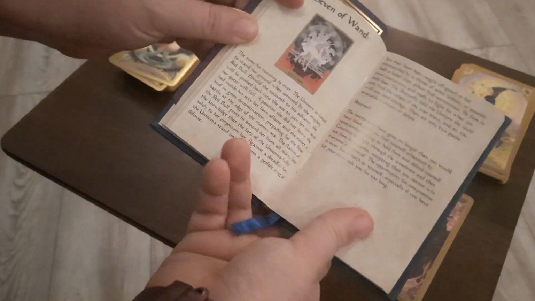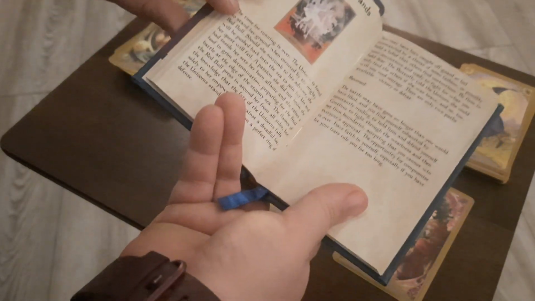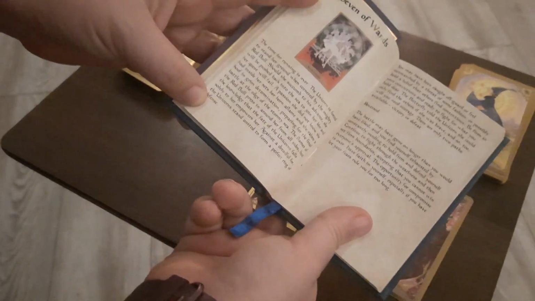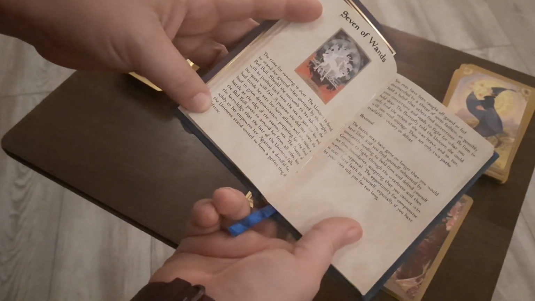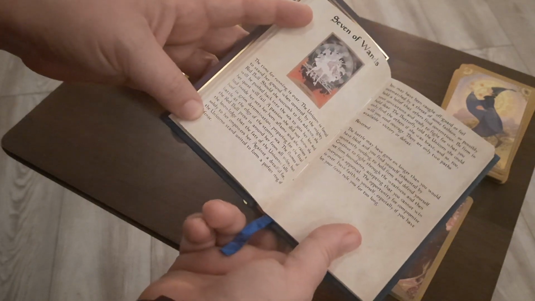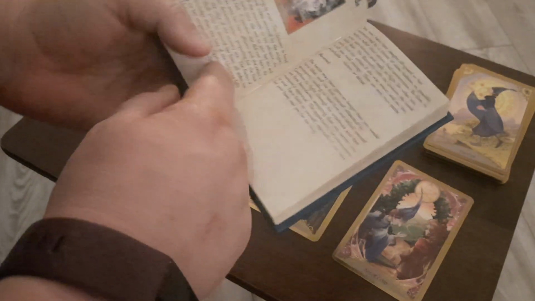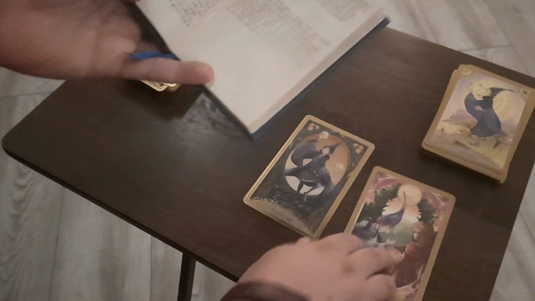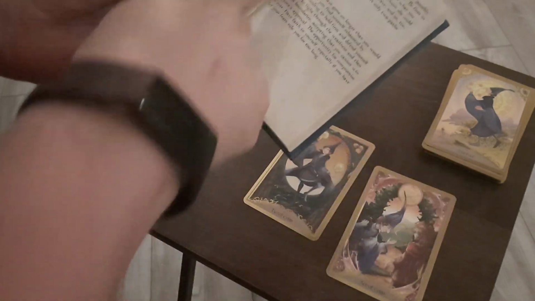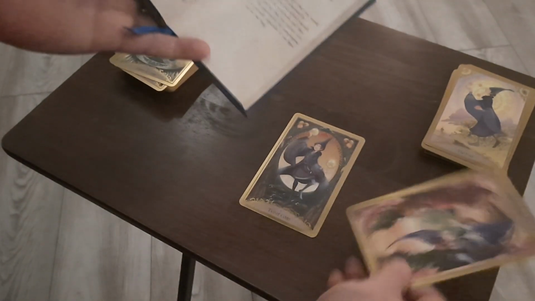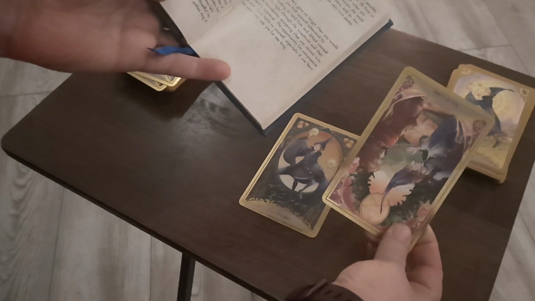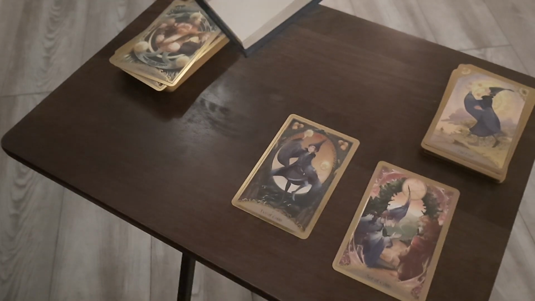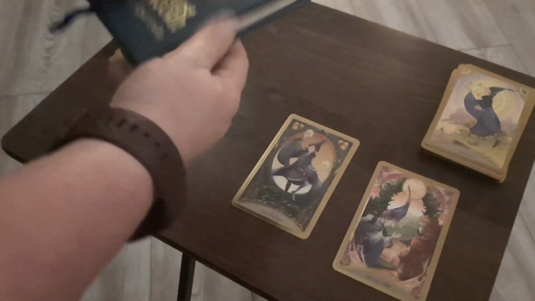In this deck, it gives a general discussion about the imagery for this specific card, and I've just happened to open it to Seven of Wands, as well as an interpretation of what it means if you draw it right side up. On the other page, it gives information about what it means if you draw the card reversed, because as I said, they're two completely different interpretations.